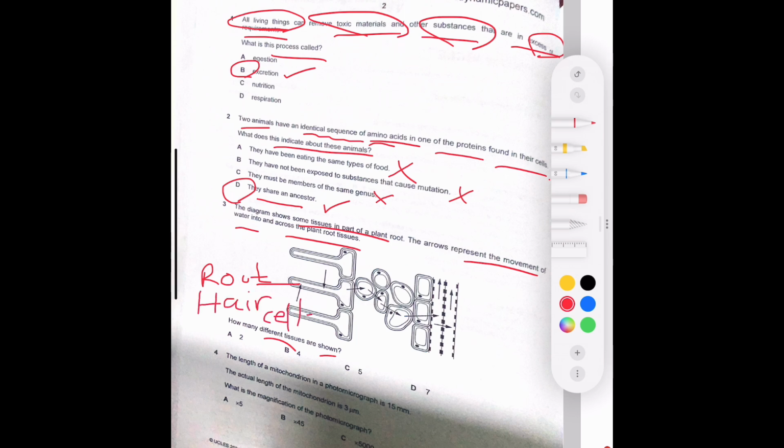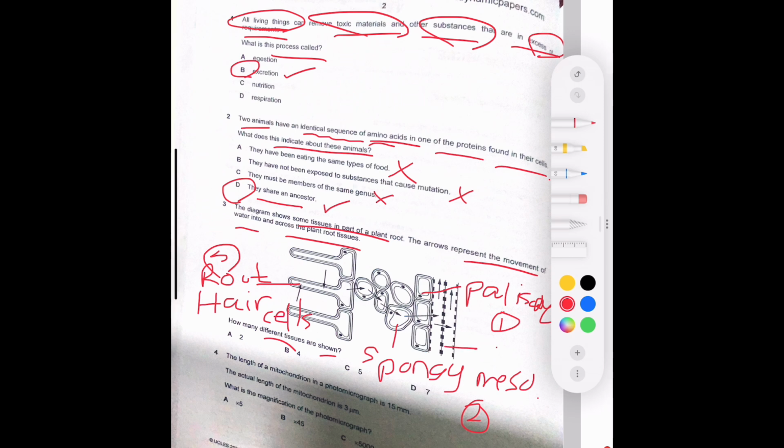So, firstly, we can see that there is the root hair cells. Secondly, we can see that there is the spongy mesophyll. And thirdly, we can see there is the palisade mesophyll. And fourthly, we can see that there is a xylem. And therefore, if we count them all, there would be 4 different tissues shown here. So the reasonable answer here would be B.